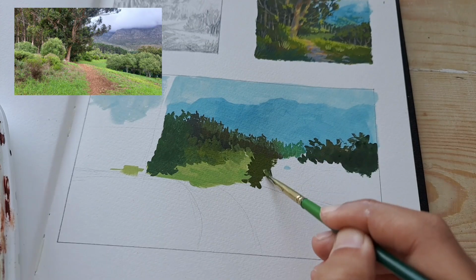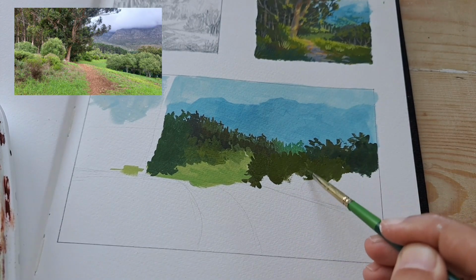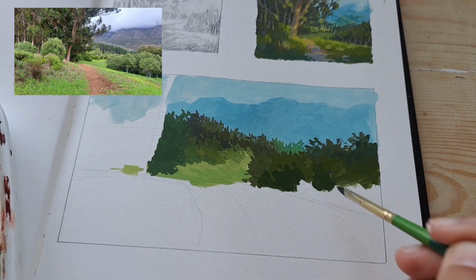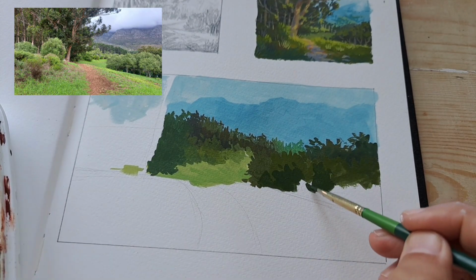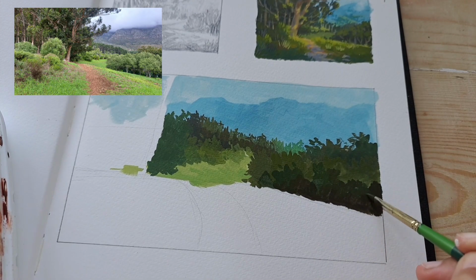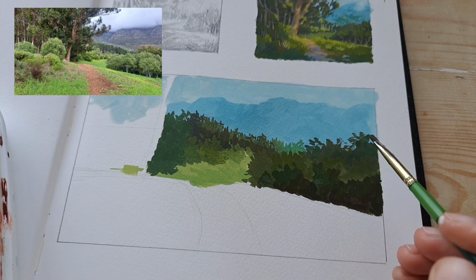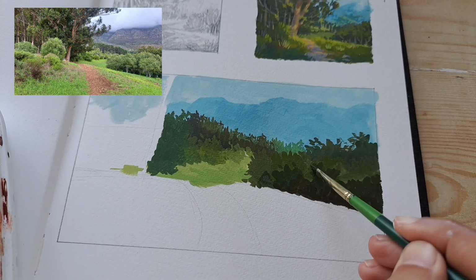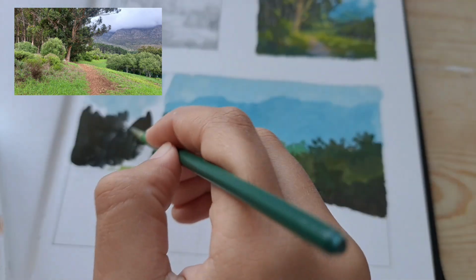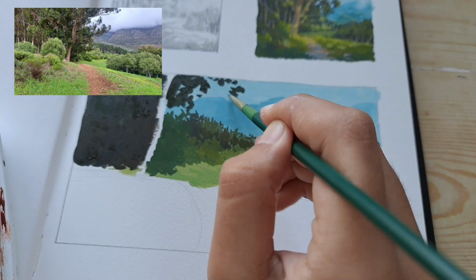Table Mountain has got to be my favorite mountain in the whole world right now, and that's why I took so many reference photos of it, and I want to paint it a lot more, but it's very complicated to paint. So for this painting, I just simplified it and chose to just draw it using a darker cerulean blue than the sky, and just overlay it with the sky.